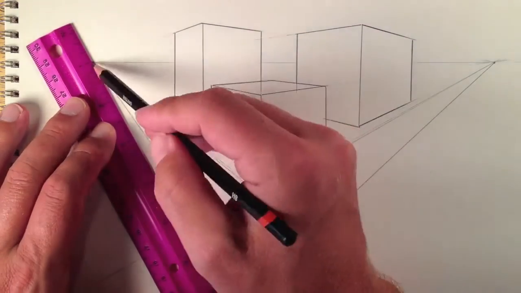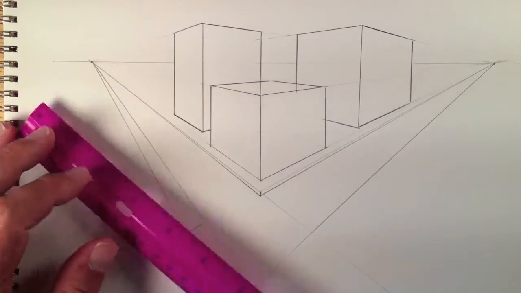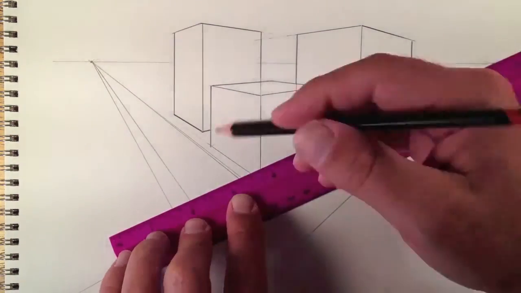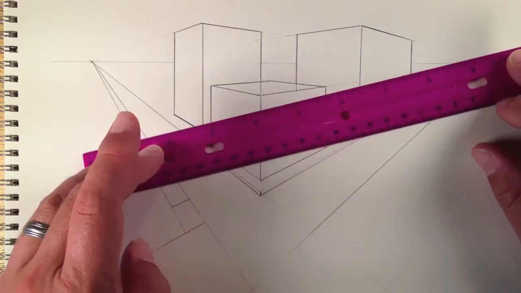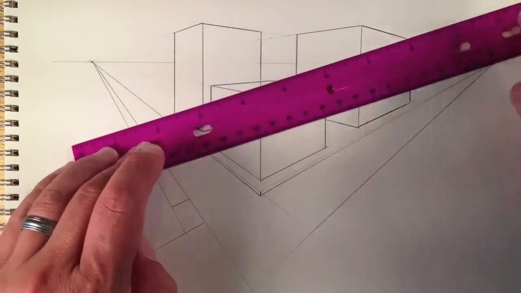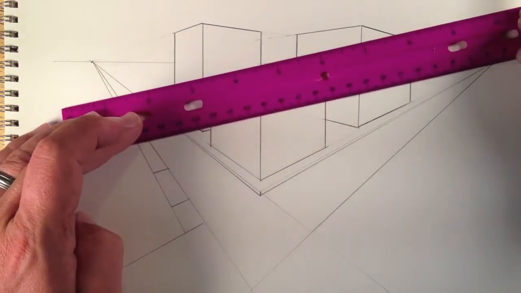Now let's add a sidewalk on the other side of the road. We'll draw another line to one of the vanishing points. Then we'll draw more lines to the opposite vanishing point to indicate the breaks in the sidewalk.